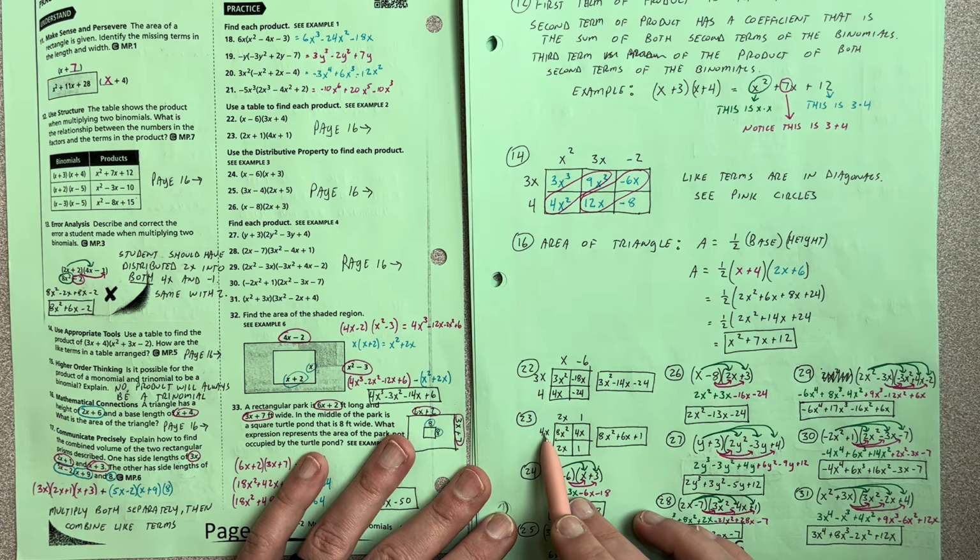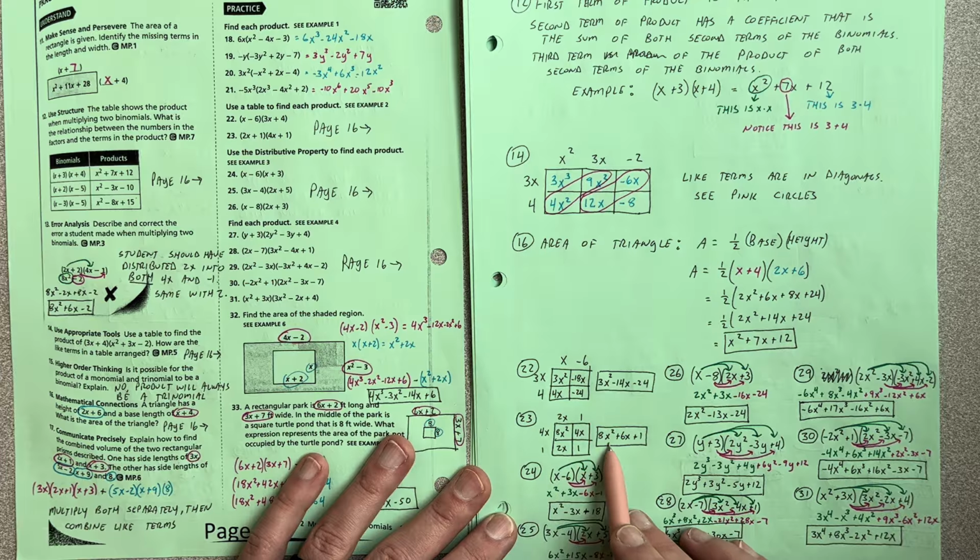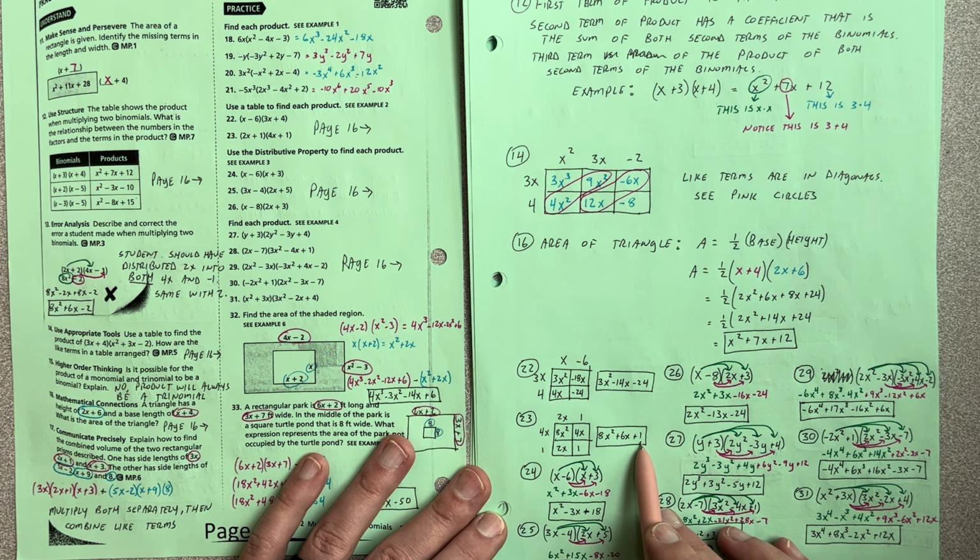4x times 2x, 4 times 2 is 8, x times x is x squared. 4x times 1 is 4x. 2x times 1 is 2x, and then 1 times 1 makes 1. 8x squared is a lone wolf, so it comes down. These two are like terms, they combine. 4x plus 2x is 6x's. We've got another lone wolf in our constant value of 1.